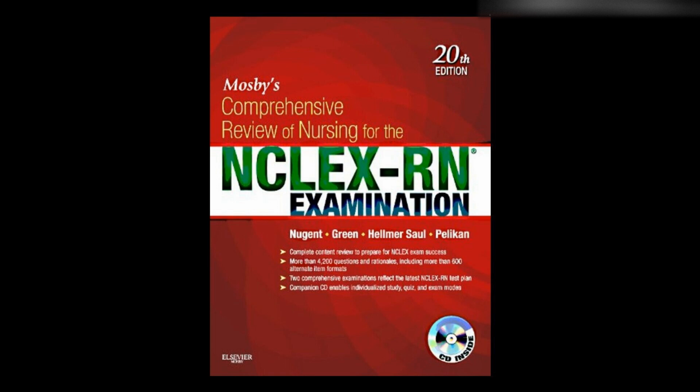Content: management. Category of health alteration: hematology. Integrated processes: communication and documentation. Client needs: safe and effective care environment, management of care. Cognitive level: comprehension.